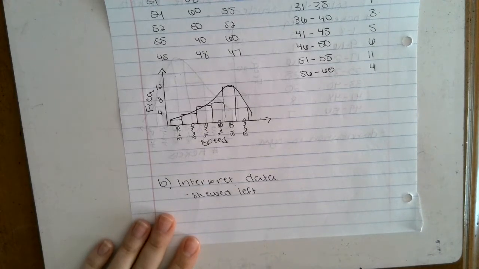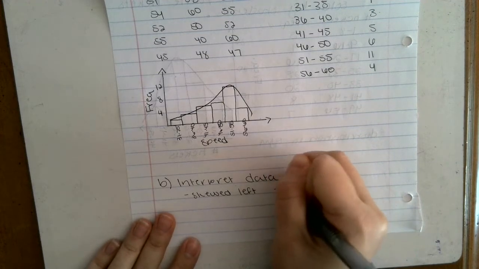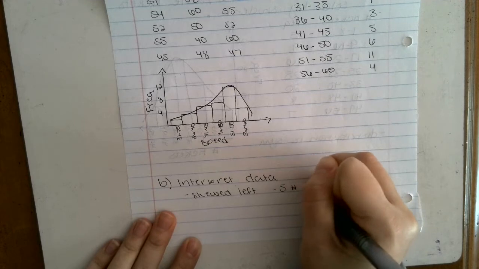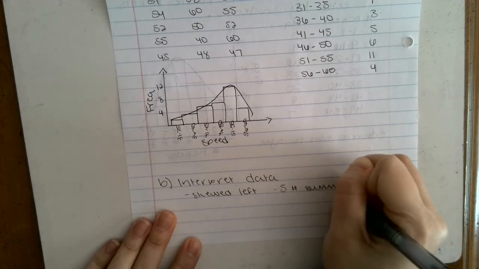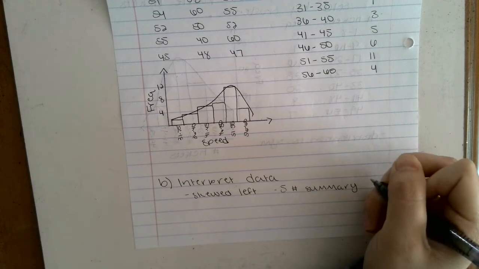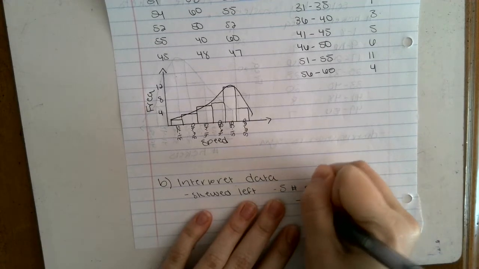Okay, with a skewed graph, in order to see your distribution, you want to use a 5-number summary, which you guys learned about already. And with that, you're going to create a box and whisker plot.